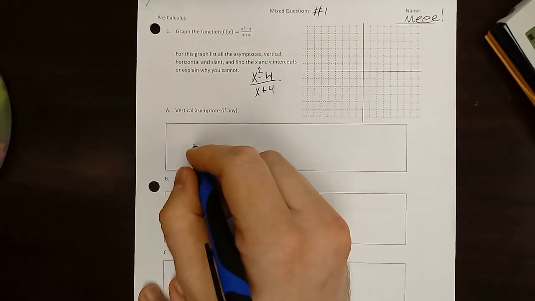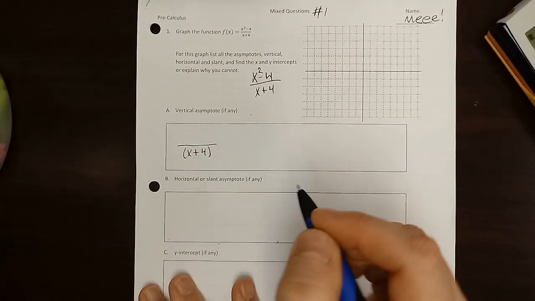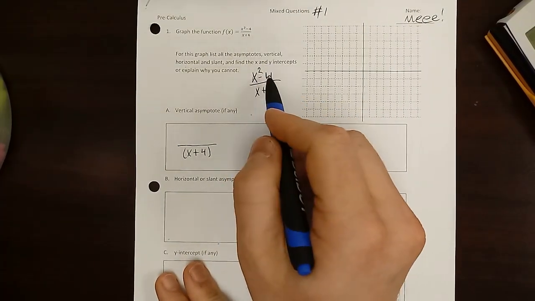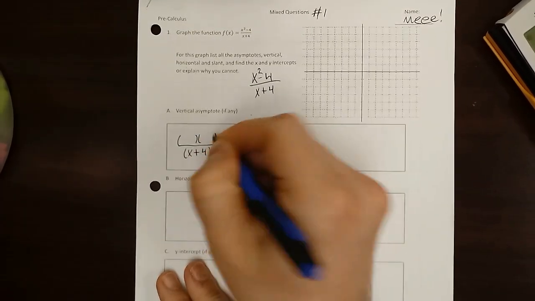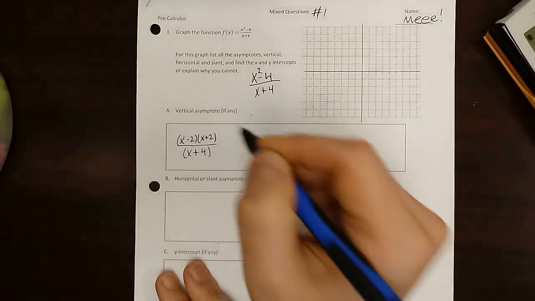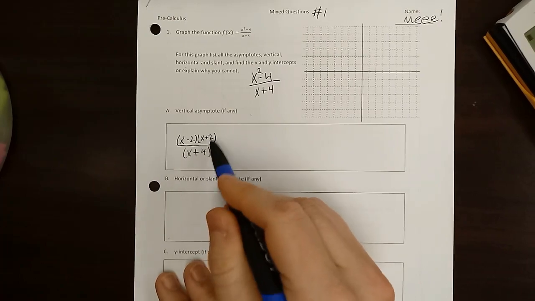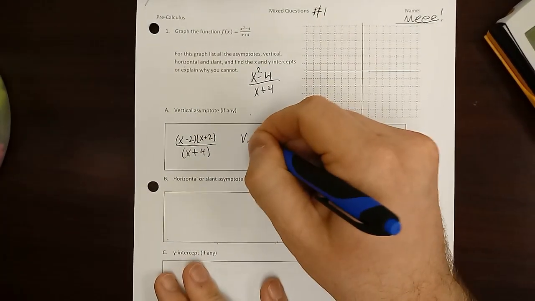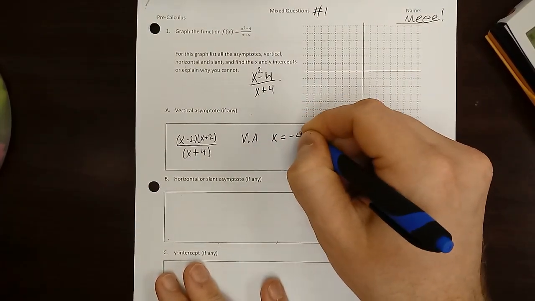The only thing is we have to double check and make sure that it doesn't cancel out with anything in the numerator. So if the numerator says x squared minus 4, well then that's the difference of two perfect squares, and I could rewrite that as x minus 2 and x plus 2. That's how the difference of two squares factors. And so x plus 4 doesn't cancel with either one of those. And so because of that, I can say that my vertical asymptote is x equals negative 4.